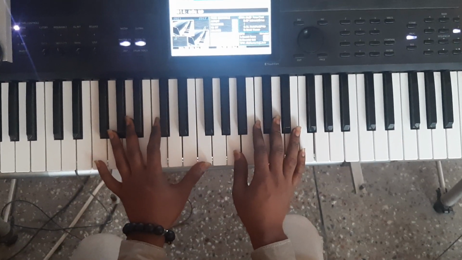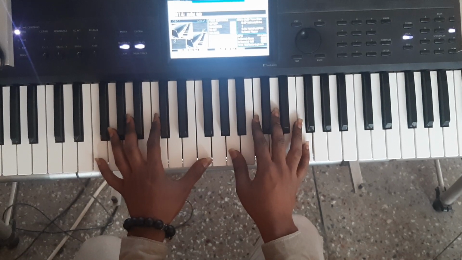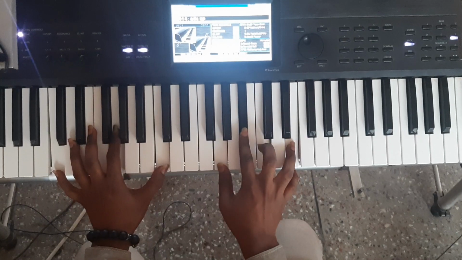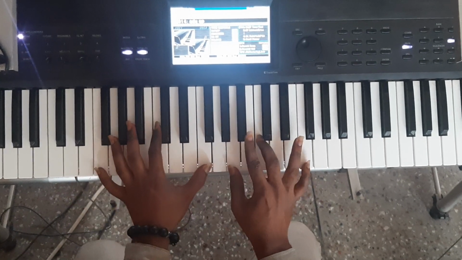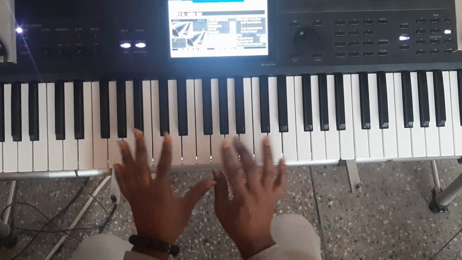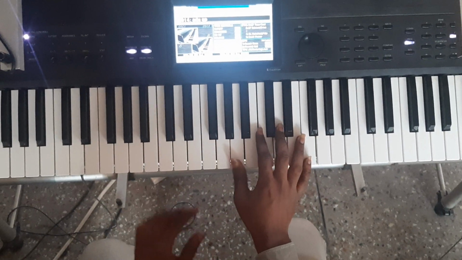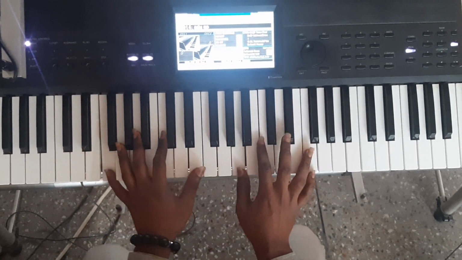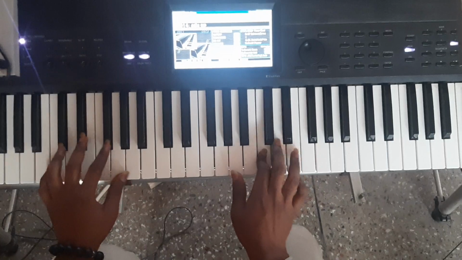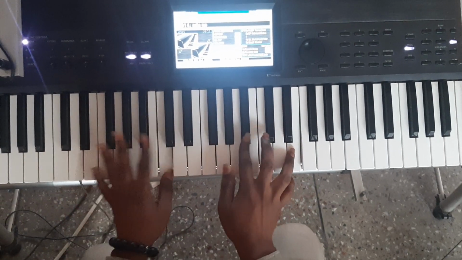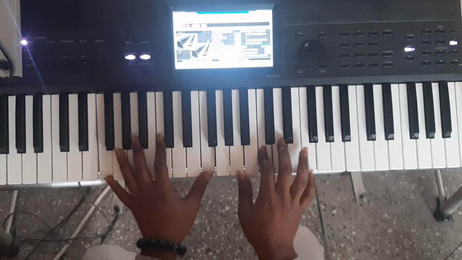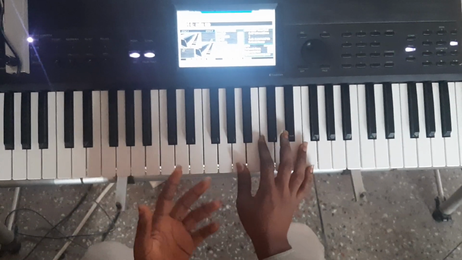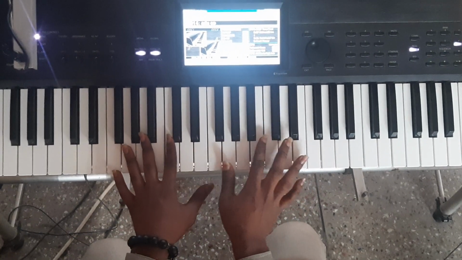Okay, so let me start. So for instance, this song. Metiasio minguyo, metiasio minguyo. So this is how it goes. But let's use the arpeggios for this one. So it goes like this. Metiasio, metiasio minguyo.